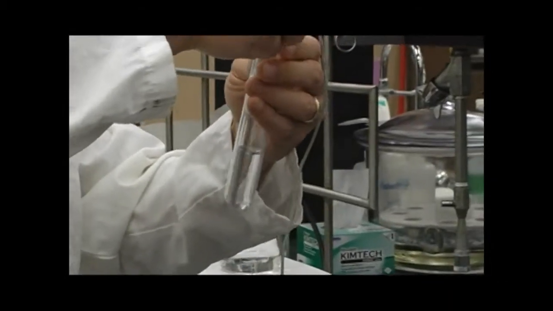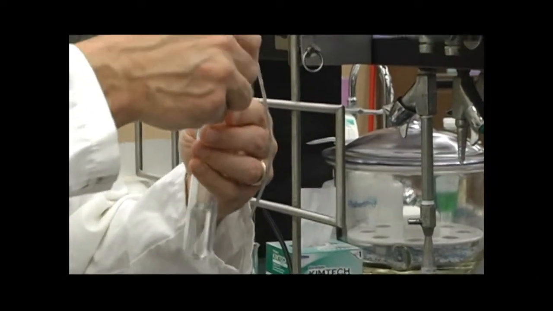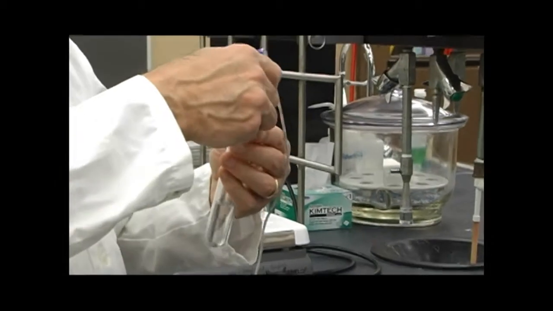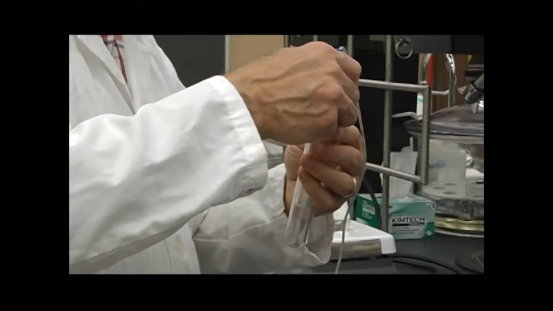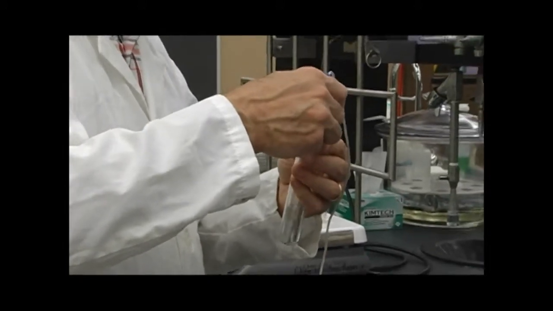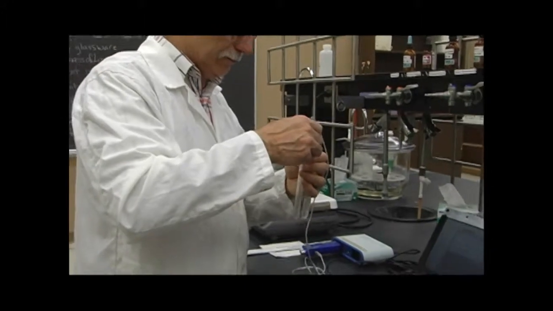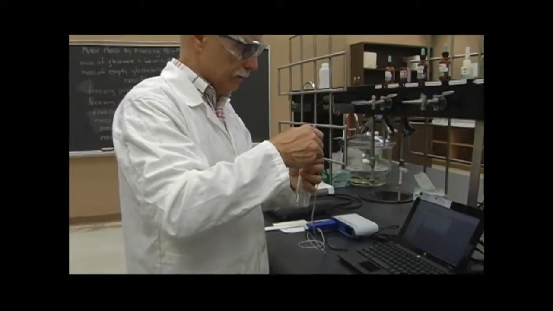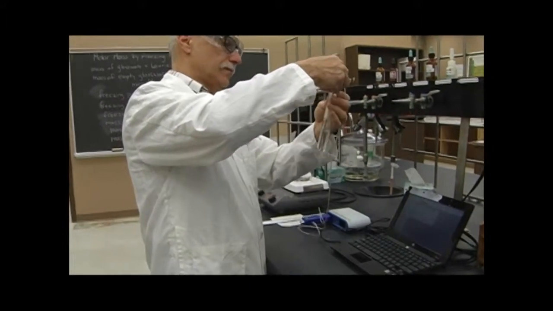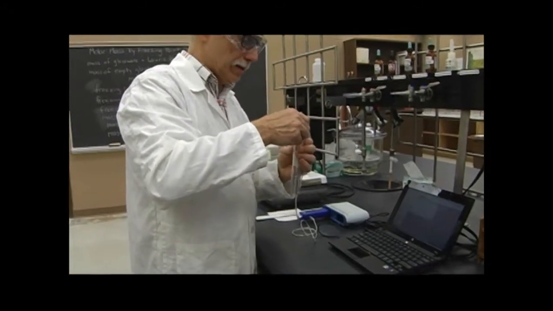We have no slush and we're at 43.5. Down to 42.8. No apparent slush yet.